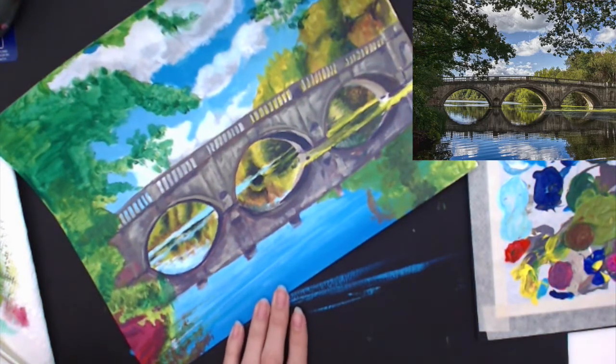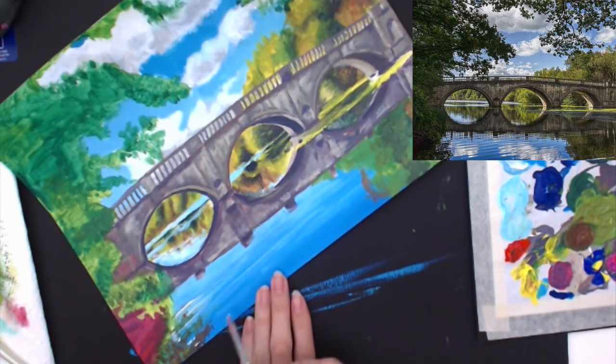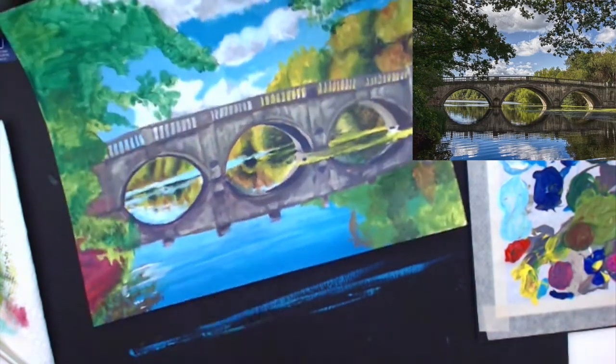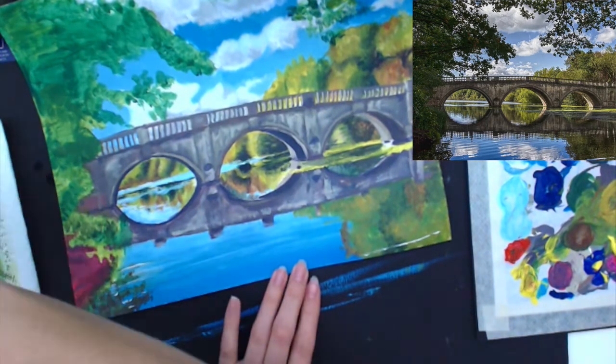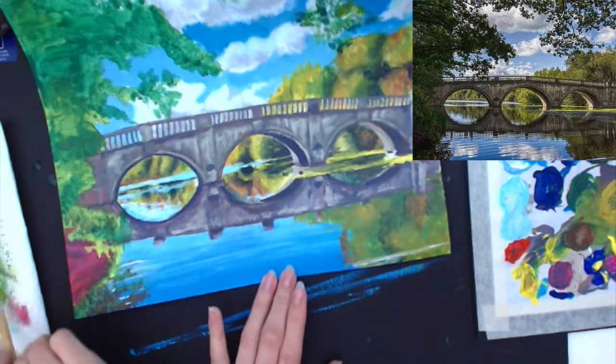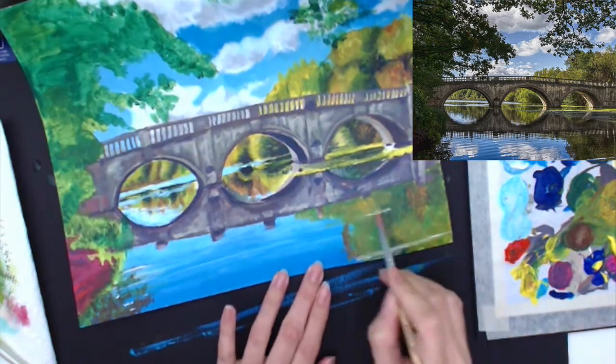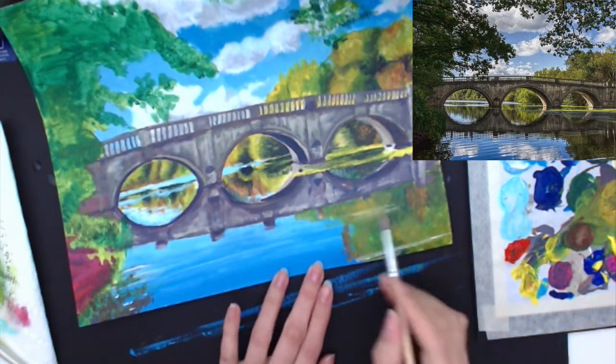You might notice that your water has little white stripes at the peaks of the water ripples. So just adding a few of those, especially around the riverbank, around greenery, can add that extra little bit of realism to your painting. I'd also recommend having a slightly wetter brush when you're adding these little stripes across the water.